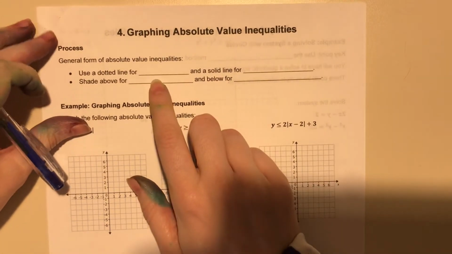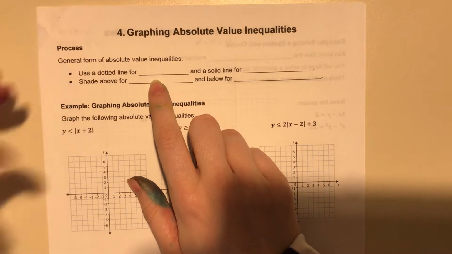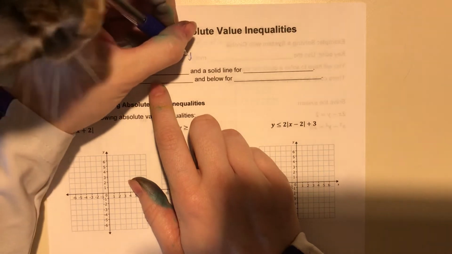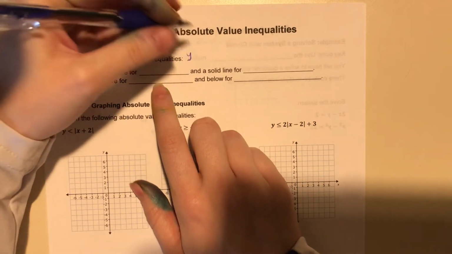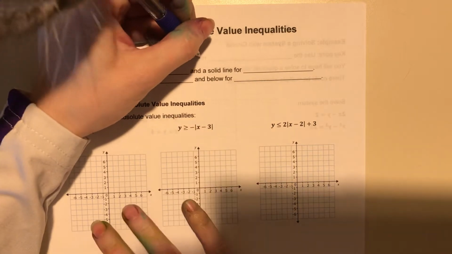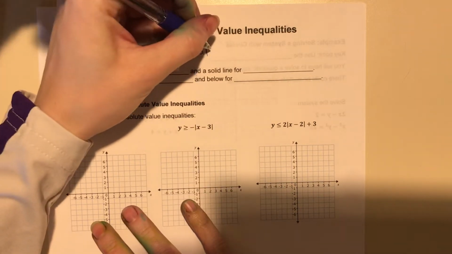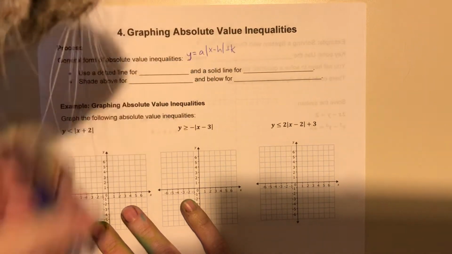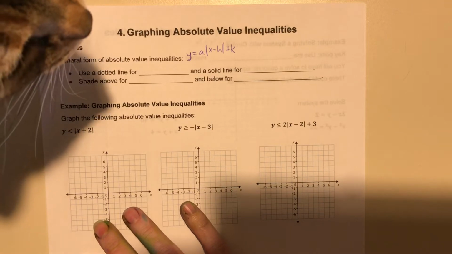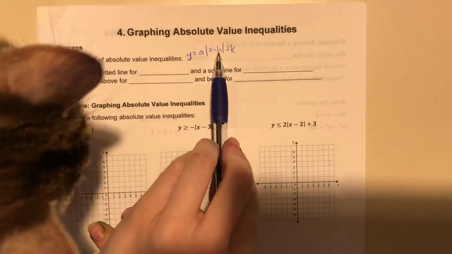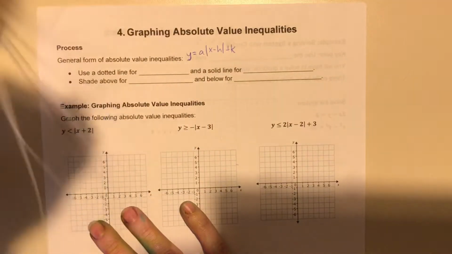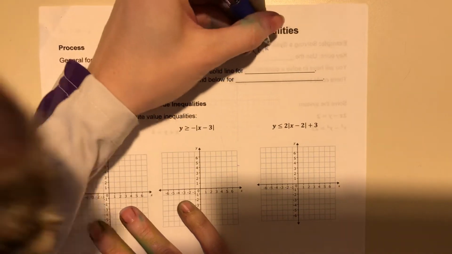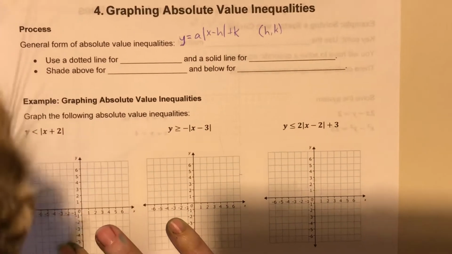So we'll start here with the general form of absolute value inequalities, which is something that we saw the other day. That's going to be y equals, oh look, here's the kitten, you can see her, y equals the absolute value of x minus h, plus k. So we remember that hk was the vertex form of absolute value, which means that we have our h value, and notice that that is a subtraction sign, and we've got our k value, which is added on, where then hk is the vertex of the equation.